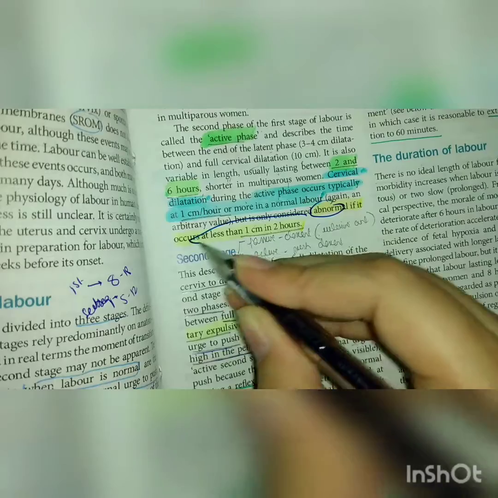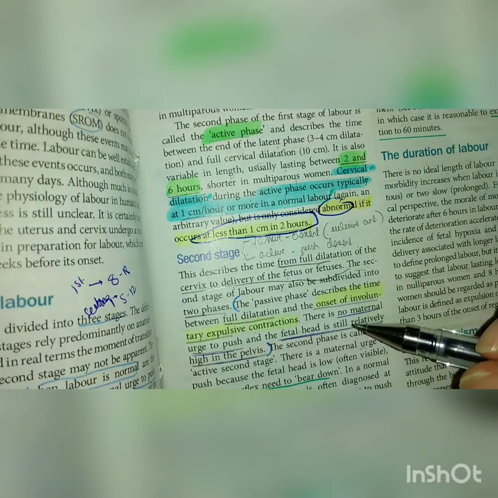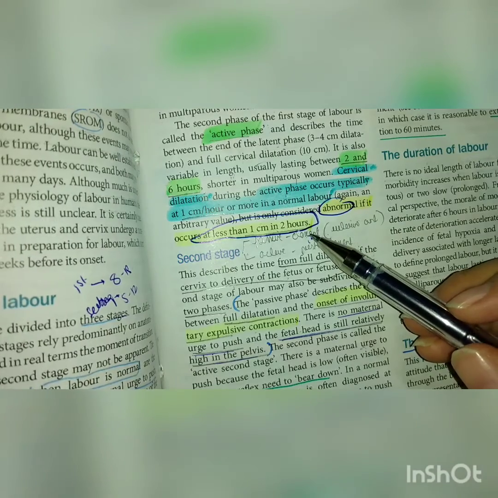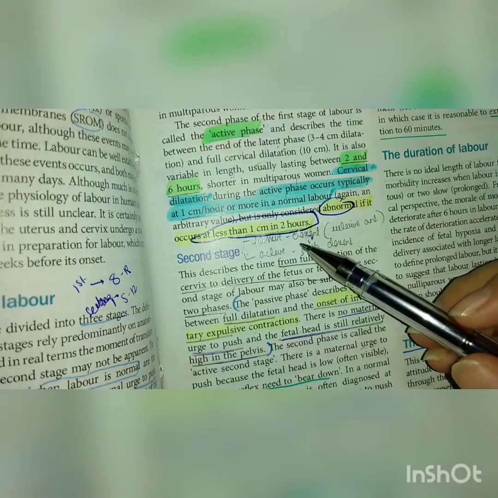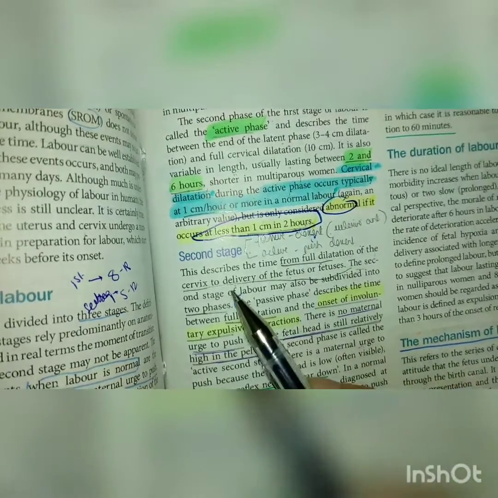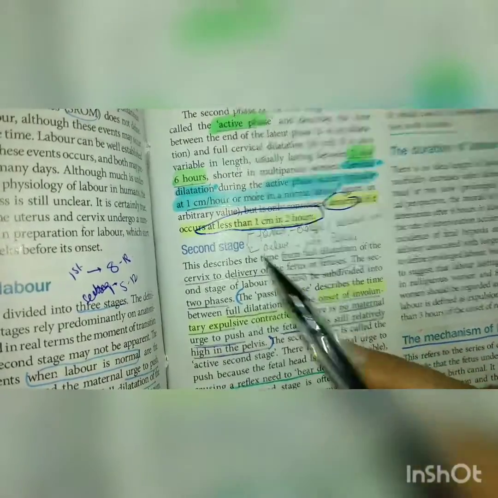So if someone asks you, what is the cut off for abnormal progress of the active phase of the first stage? Then you are going to say when cervical dilatation is less than 1 centimeter in 2 hours. You are not going to say less than 1 centimeter per hour. You are going to say less than 1 centimeter in 2 hours. Normal is 1 centimeter per hour and abnormal is less than 1 centimeter in 2 hours. Okay, so this was the first stage.